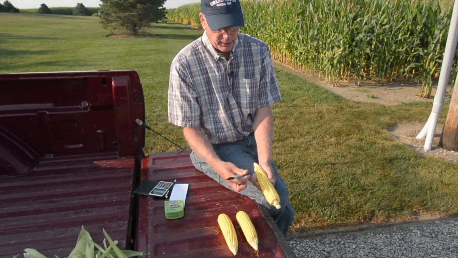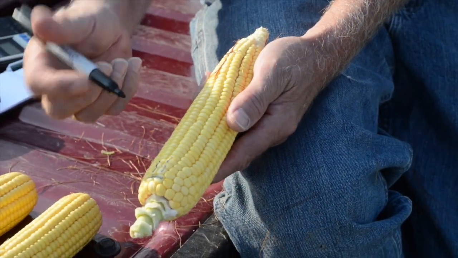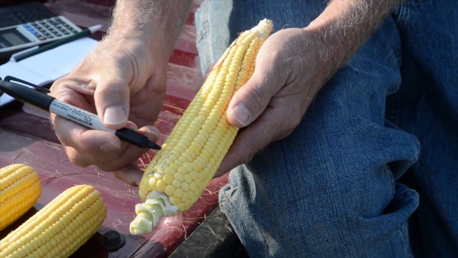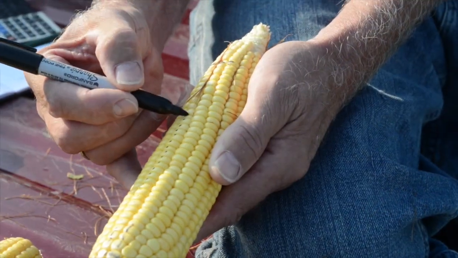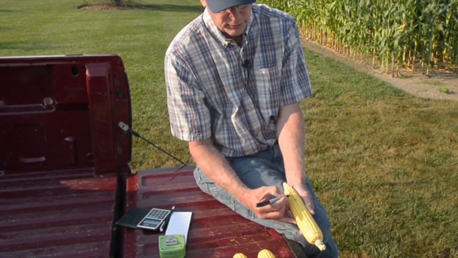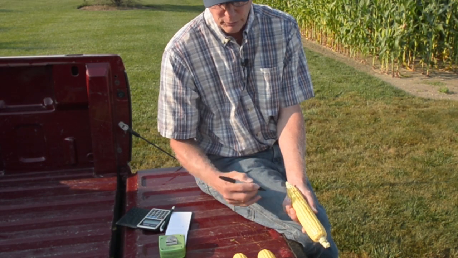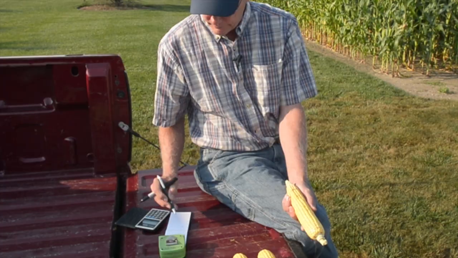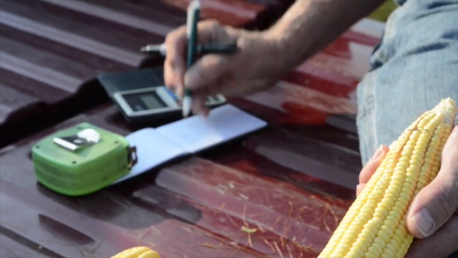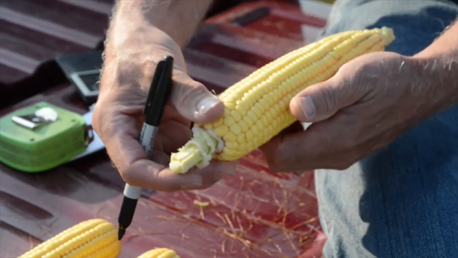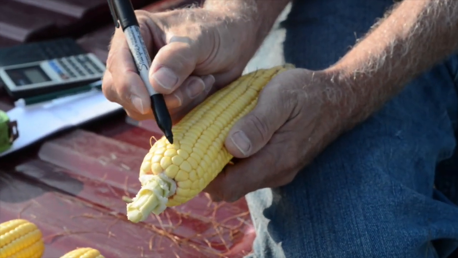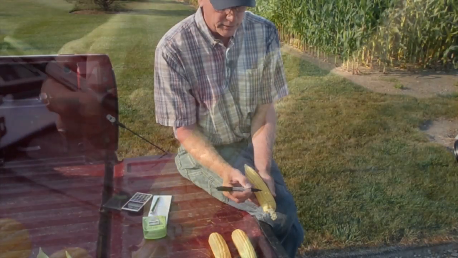And now we want to figure out how many kernels are in the rows. So we'll count: 1, 2, 3, 4, and on up to 32. Jot that number down. Then we can flip this over and go to the other side, and we know we're looking at this area not to count.